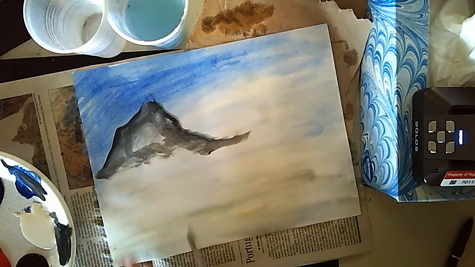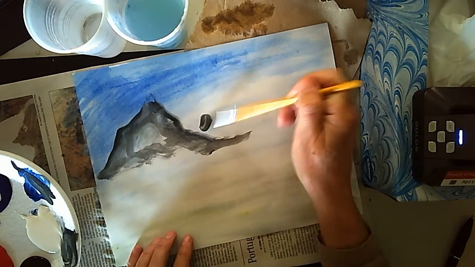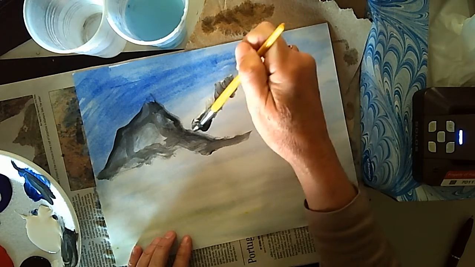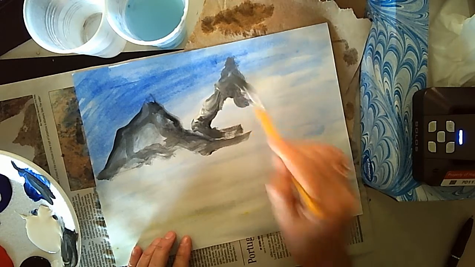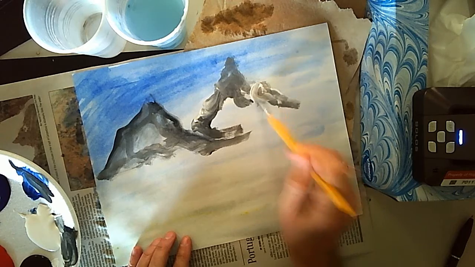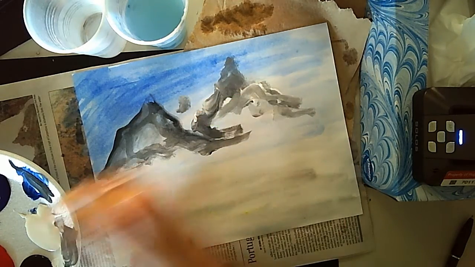I'm going to work up here to the front of my paper. So I am changing the values by adding white and black. I mean, I'm not worried about being perfect. I'm going to pick up some more white. Don't overblend. Let it be. Maybe I'm going to put one way back here.